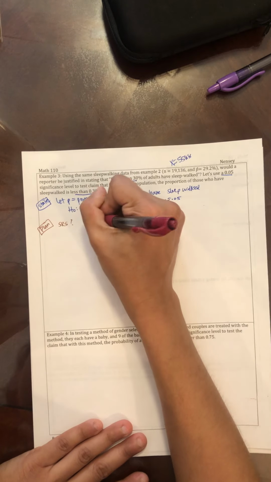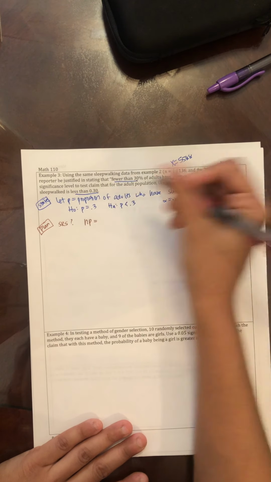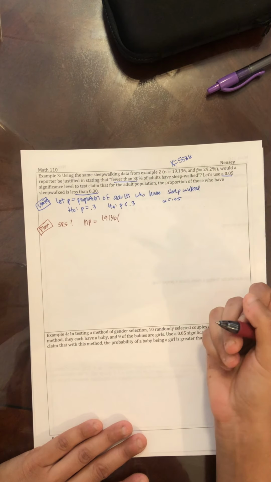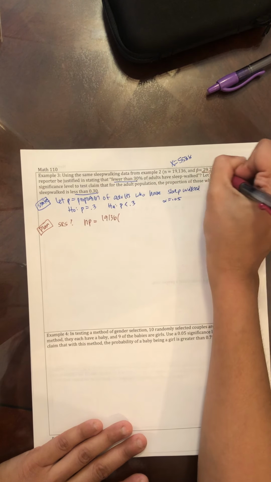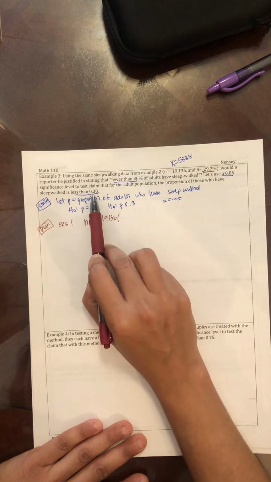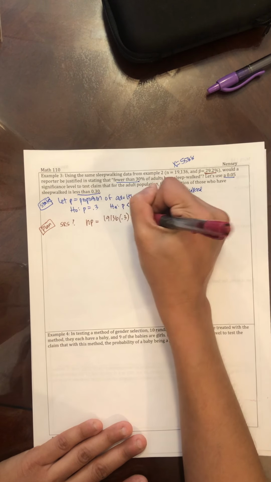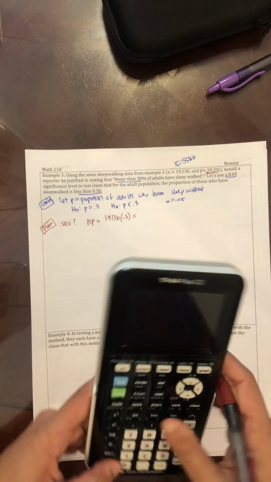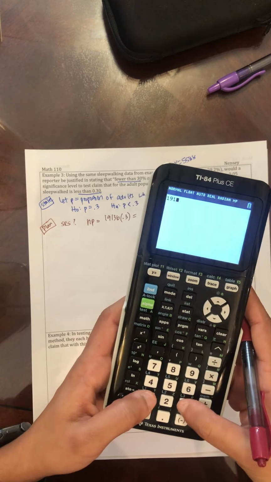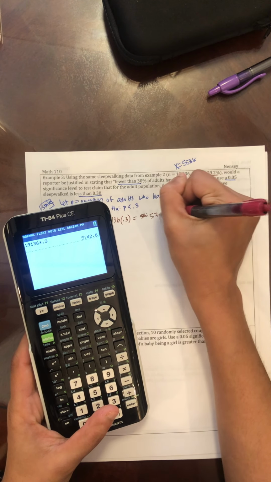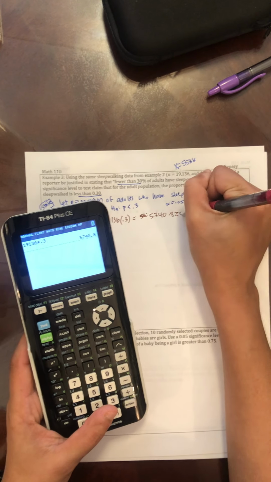SRS, and then we're going to check np, which is our n is 19,136, and our p, well, I gave you 0.292, but that's not our p. Our p is 0.3. Okay, so that's what our H0 deals with. So 0.3, I'm going to calculate that. 19,136 times 0.3, which is 5740.8, which is obviously greater or equal to 5.